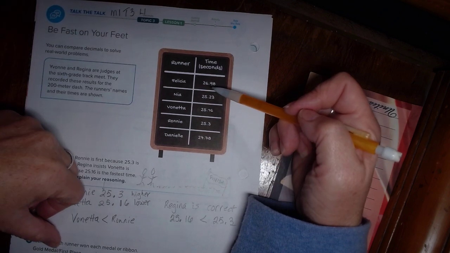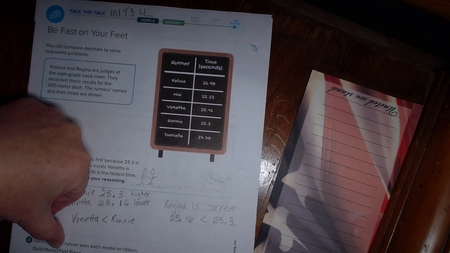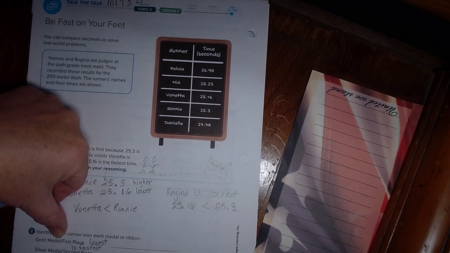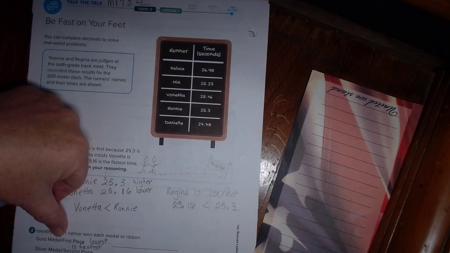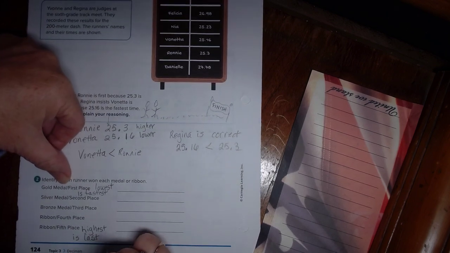So I know the lowest number is the fastest time, so they would get first. And then this is the highest number, and they are the last. They are the slowest.